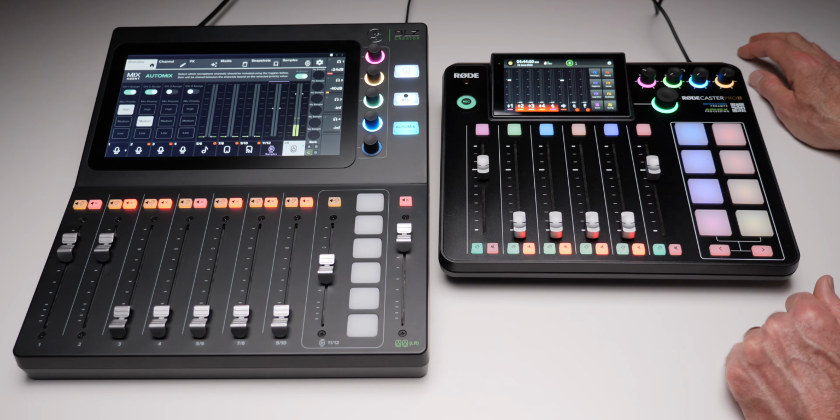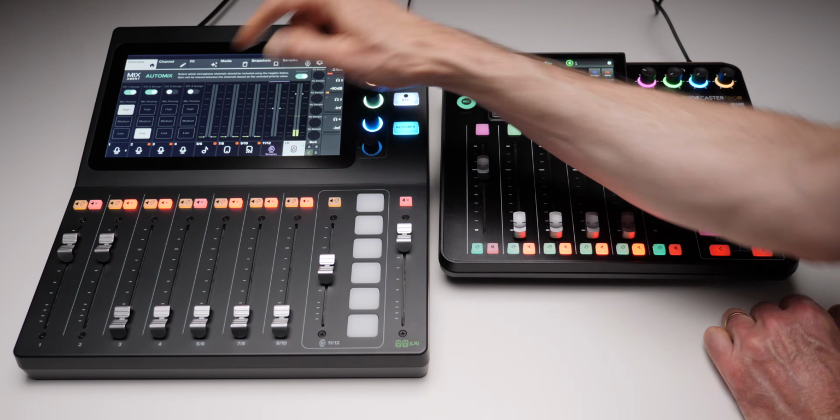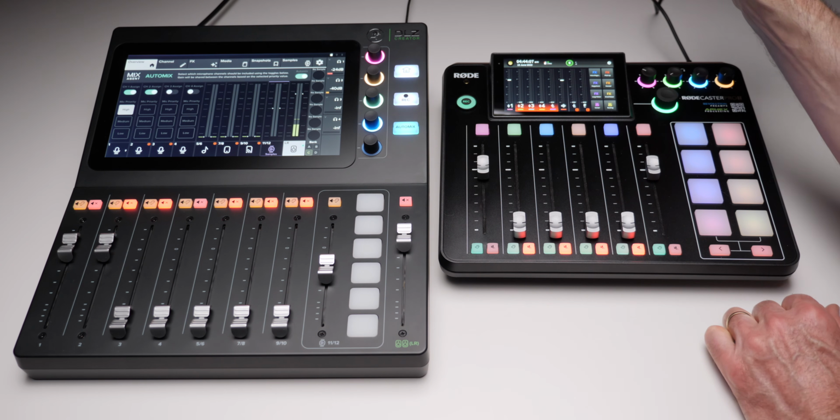The RØDECaster Pro does not have it. So that is a huge advantage for me and why I actually prefer the DLZ Creator. Again, not that the RØDECaster is not a great mixer. It's just that the DLZ Creator fits better for me because that's an important feature for me.